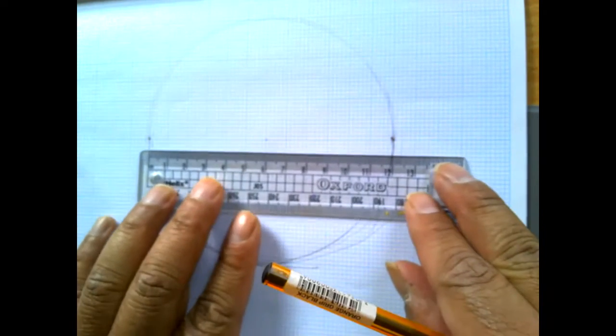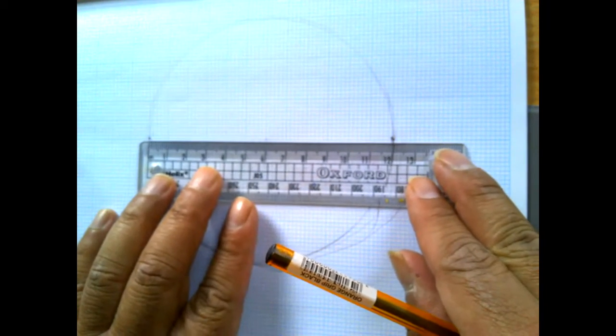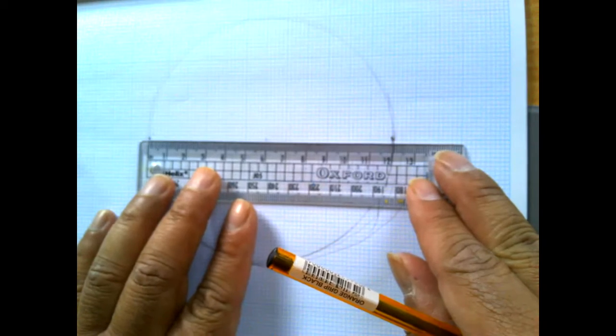So today we're going to continue talking about pi, and this time we're going to talk about estimating the area of the circle. Now, to do that, it would be best to draw a diameter of 12 centimeters.